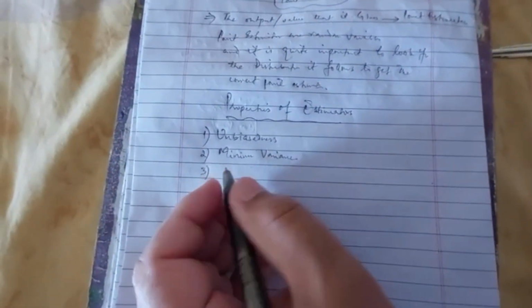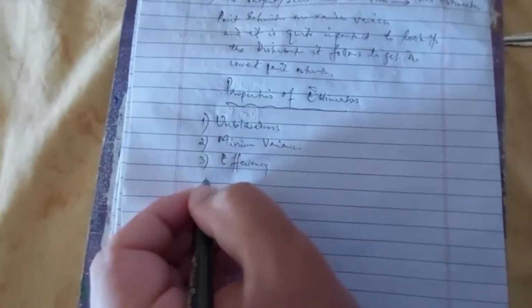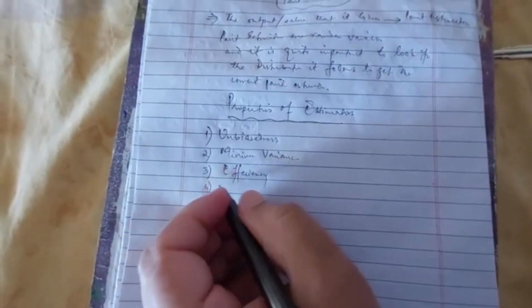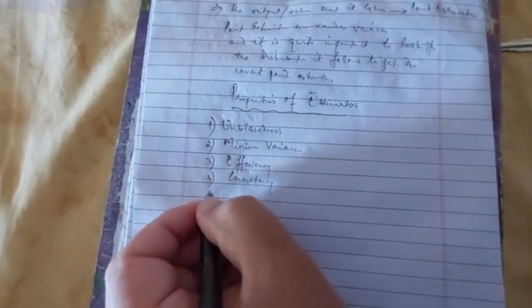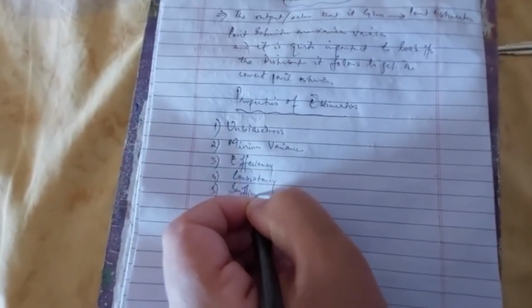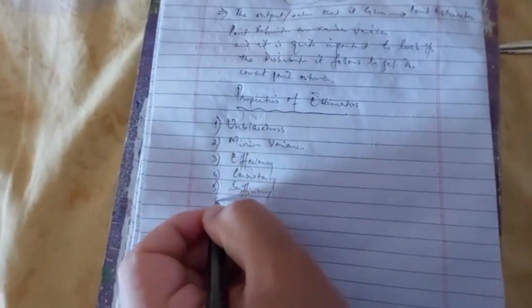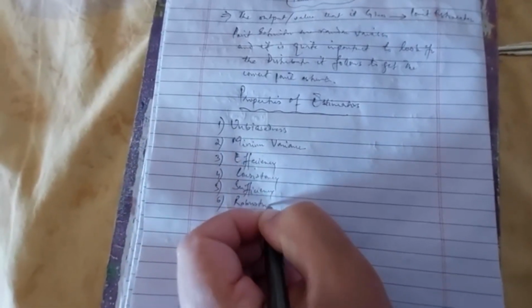The third one is efficiency. The fourth property is consistency. The fifth property is sufficiency. And the sixth property is robustness. So these are the 6 properties of these point estimators.